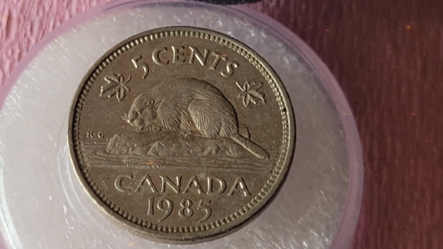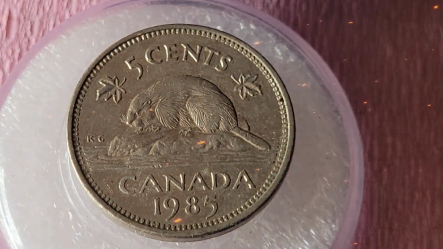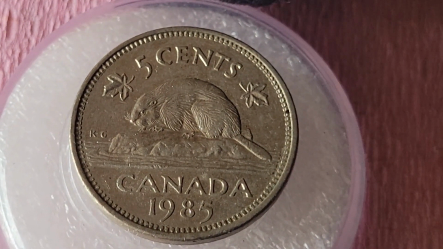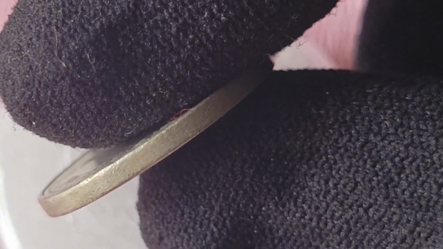The 1985 Canadian 5-cent coin design and specifications, detailed examination of the 1985 design. Obverse, Queen Elizabeth II's portrait by Arnold Machin. Reverse, the iconic beaver design, inscriptions and their significance, composition and physical characteristics.